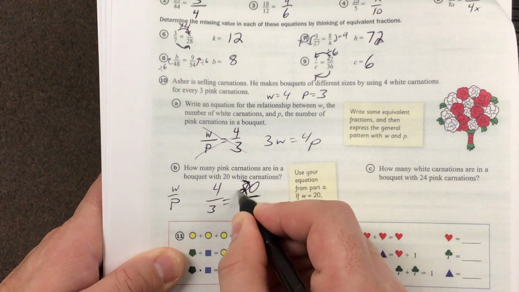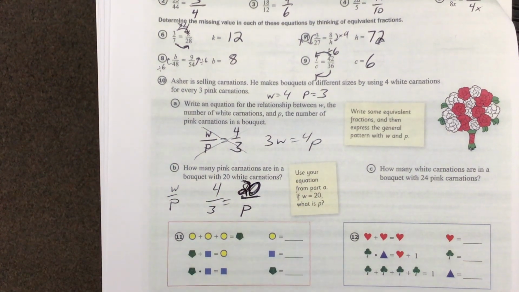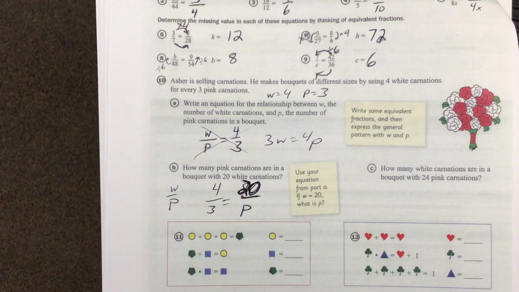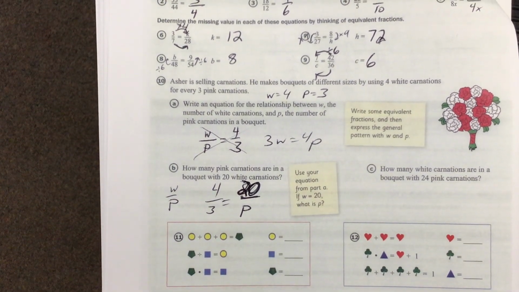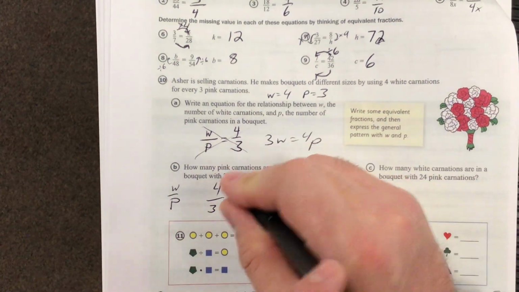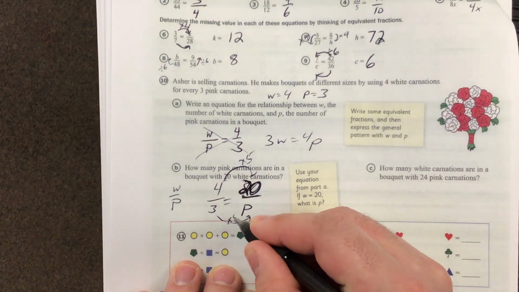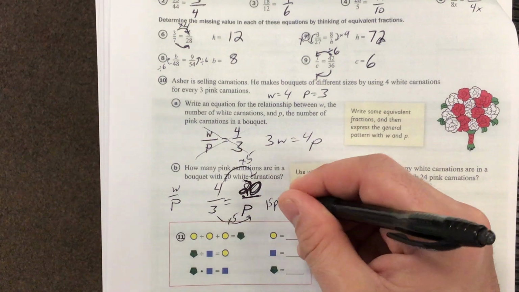How many pinks can you get for 20 whites, if it's keeping in that same ratio? 5 is more than 5. I mean, this is times 5 if that's what you're referring to. Yeah. But that does not tell me that my answer is 5. 15. 15 pink carnations.